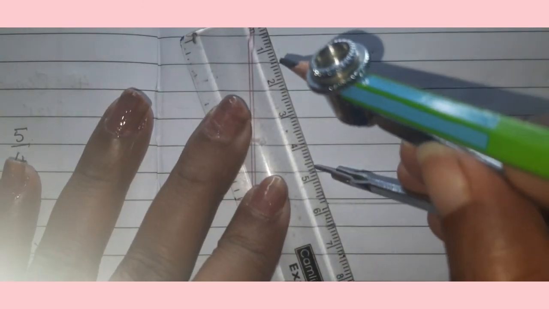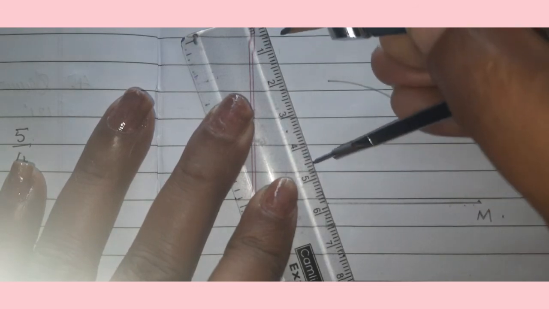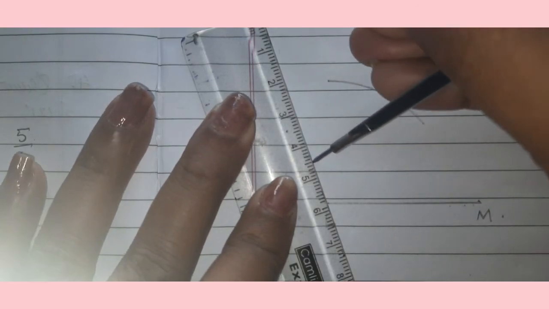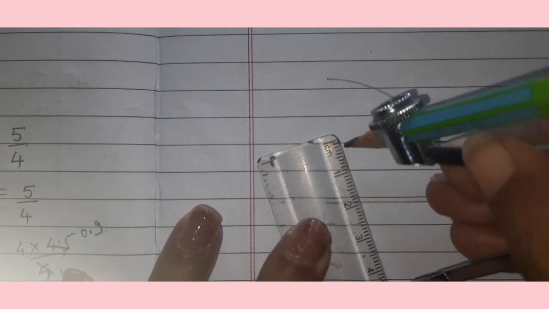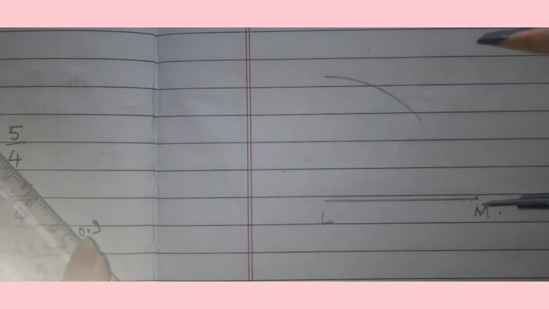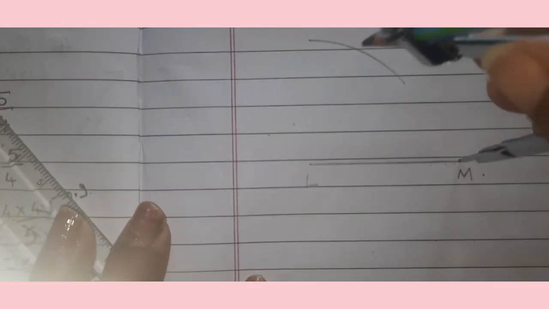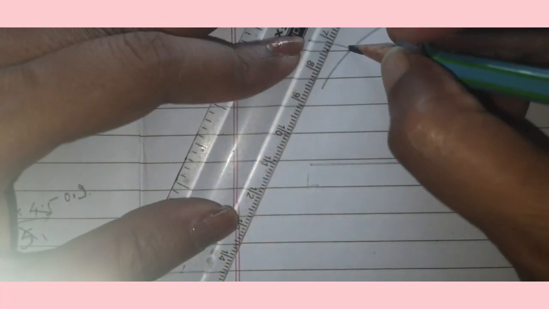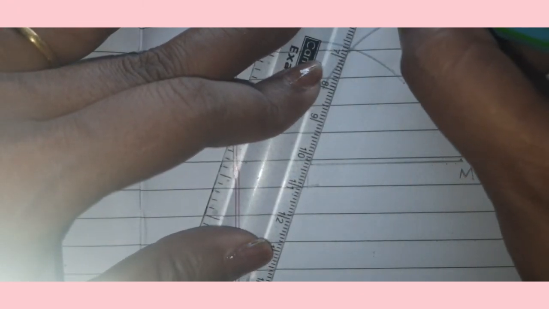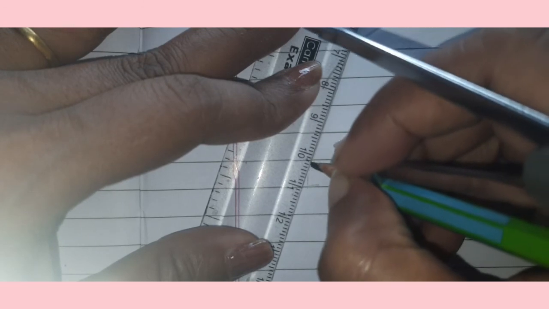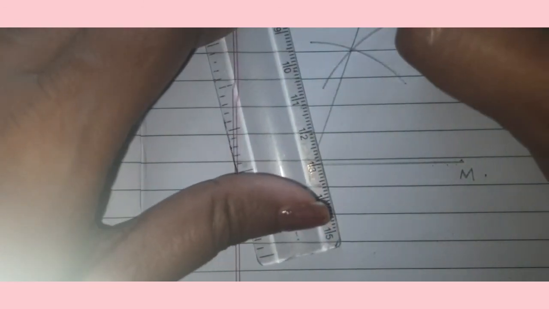So 8 lines after 4, right? I hope you can see. 8 lines after 4, I'll be keeping the pointer on M and intersecting this arc. Now I got the point of intersection. So I'll be joining that, right?